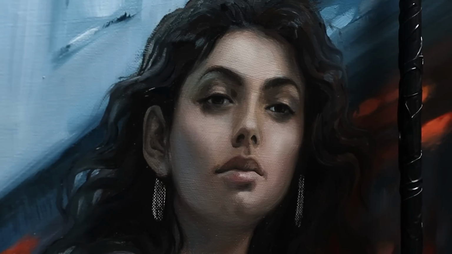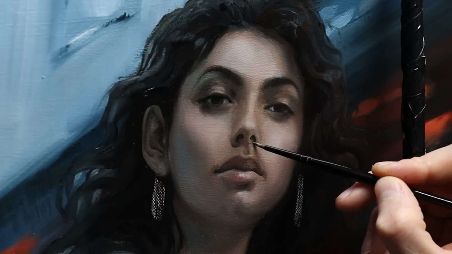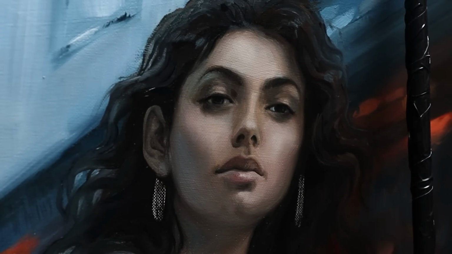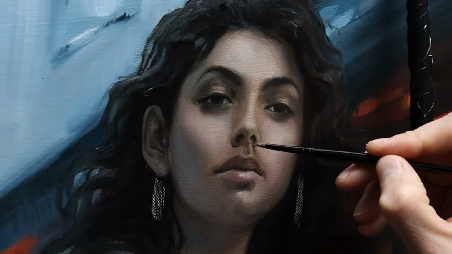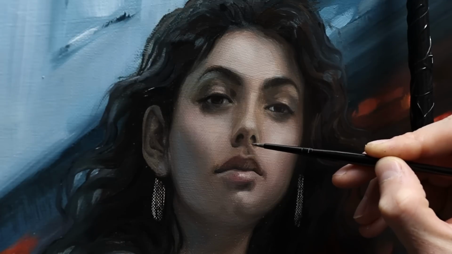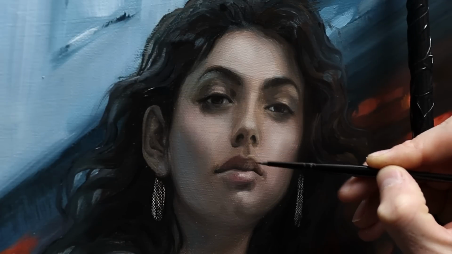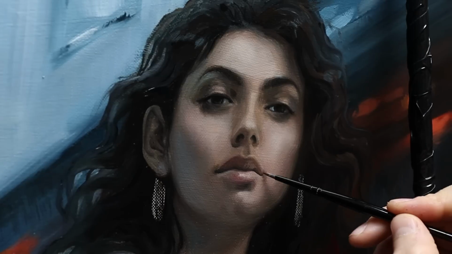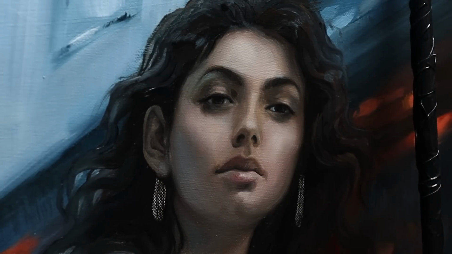That's the key. Gradually build up layers and achieve this desired effect where you have a lot of paint stacked on top of each other, but you have no visible brush marks. That's one of the key elements of creating this smooth gradient.